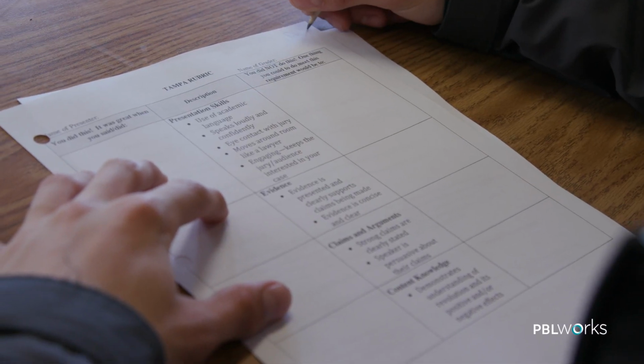And the person who had their same role but on a different revolution gave them feedback using the rubric that they had created as a class.